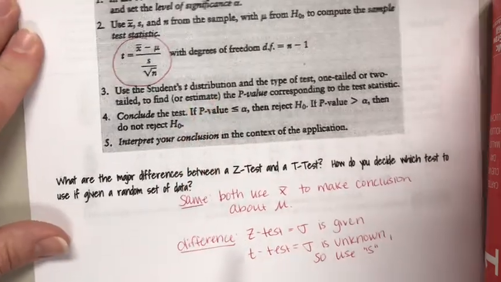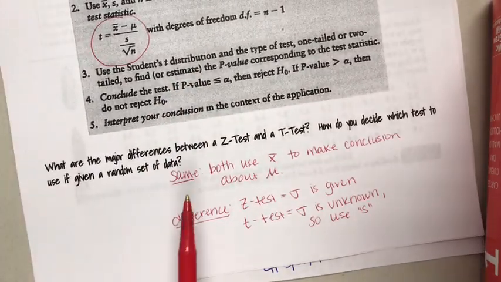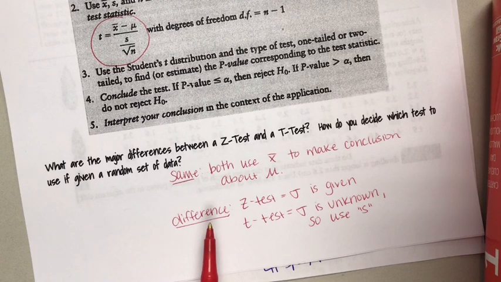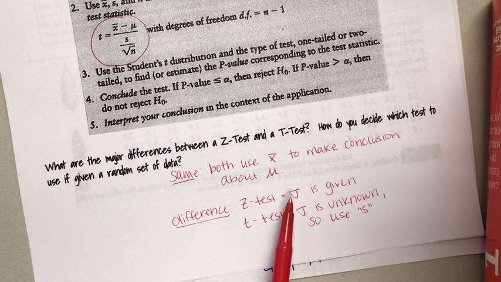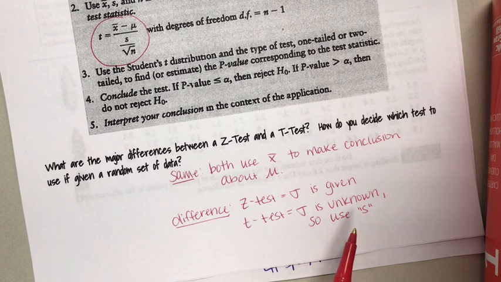So here, what's the major difference? Well, first I said what's the same about them, and then the major difference is a z-test, they have to tell you the true standard deviation. A t-test, we don't know the true standard deviation, so we use the sample standard deviation, just like with confidence intervals.